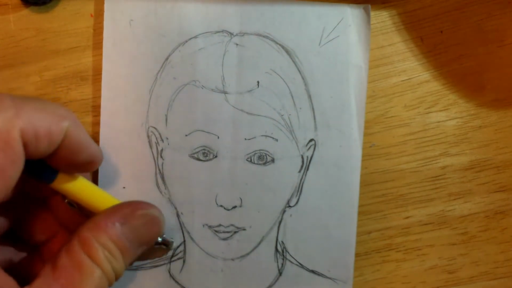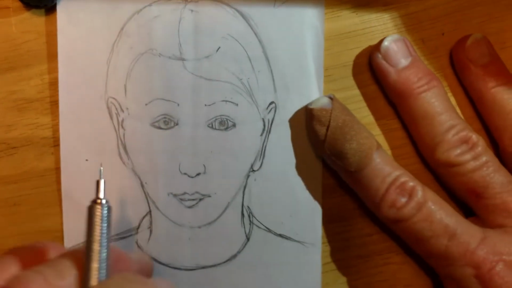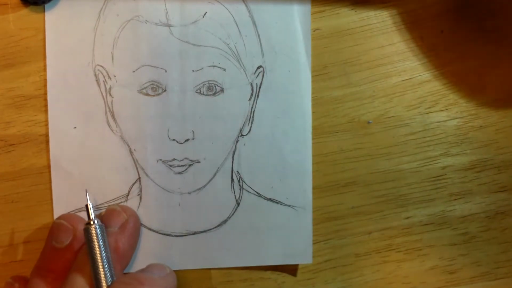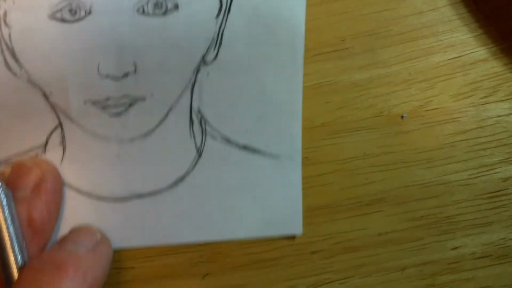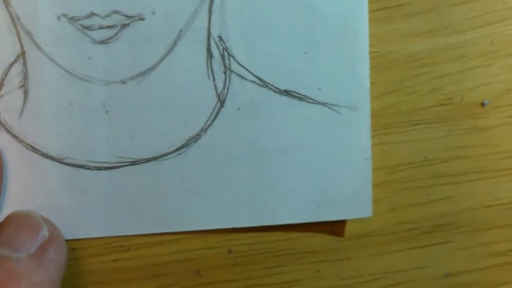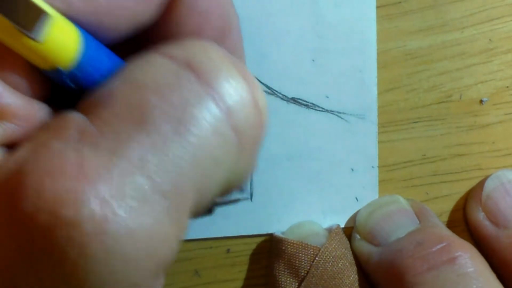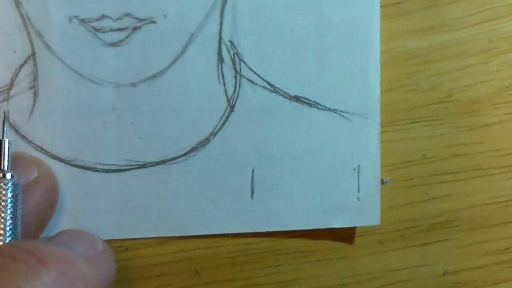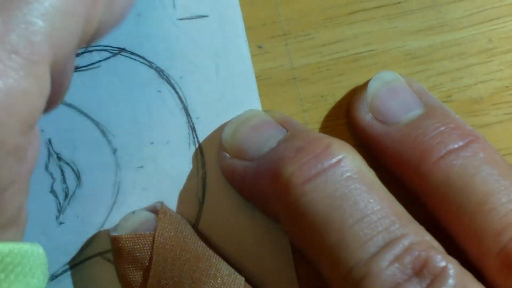Okay, so now we're going to shade it. We're going to create a value scale. The best way to create a value scale is to make 4 dots at each corner, the bottom right-hand corner of your paper. Make 4 dots. Connect those dots vertically, and turn your paper around and connect them horizontally.